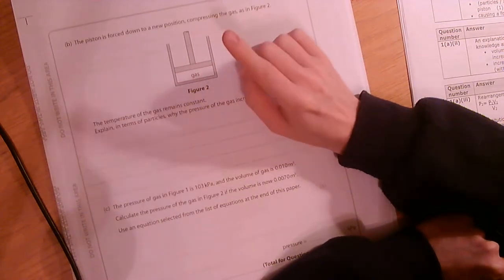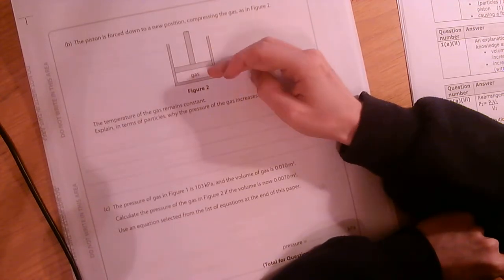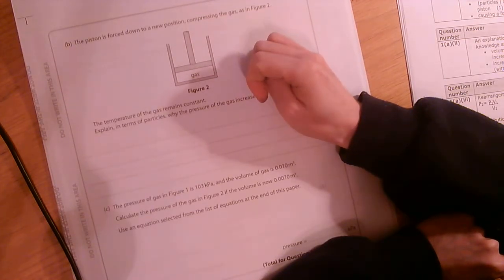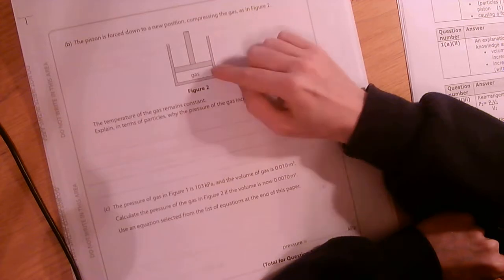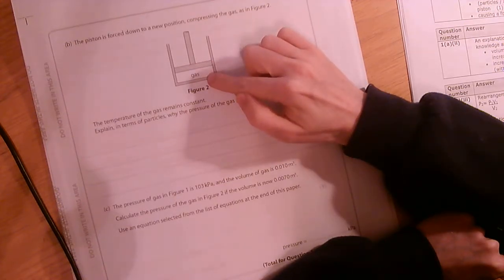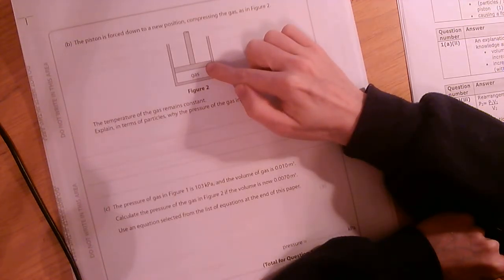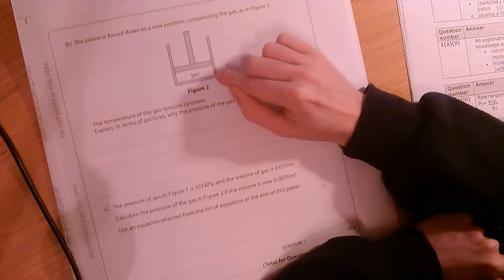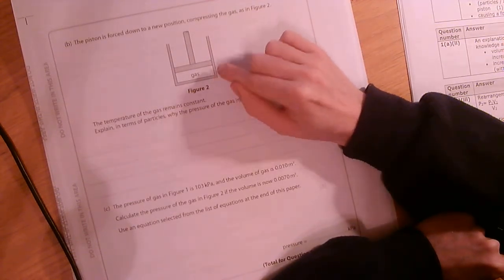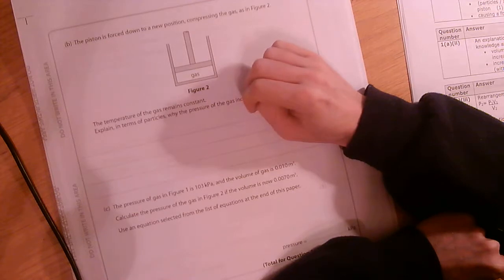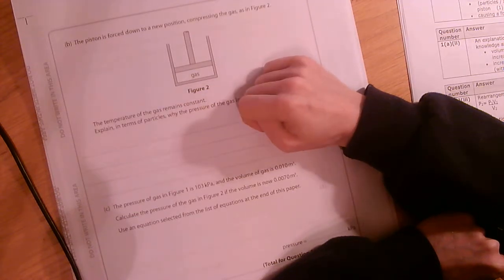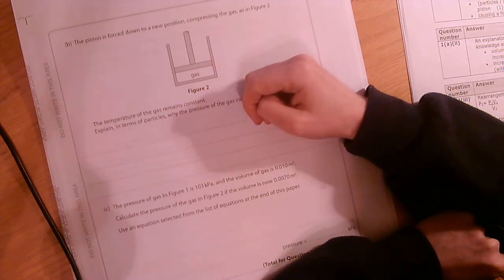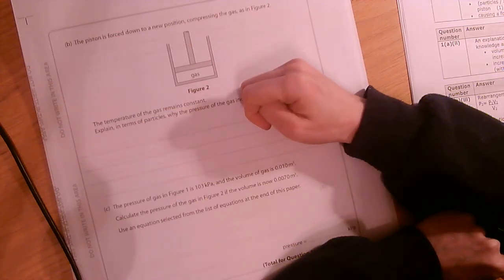But for the 2nd mark, you need to be talking about how the particles are going to increase the rate at which they collide with the piston. And the reason for that is very simple. They have less far to travel down before they go back and hit the piston again. So they're going to hit it more times a second. Now, crucially, you can't say that they hit it more. You have to say it's more collisions per second, or we have increased the rate at which the particles collide with the piston. So it's the rate rather than just an increase in the amount of collisions.